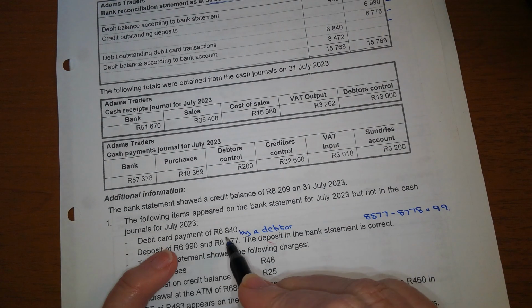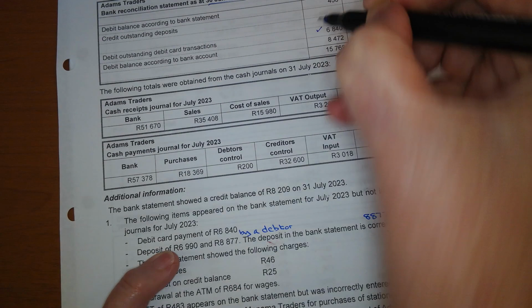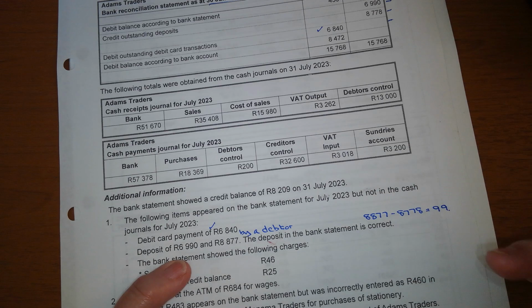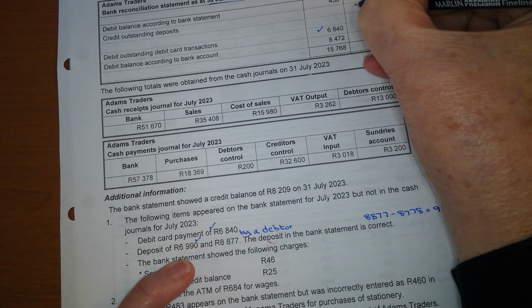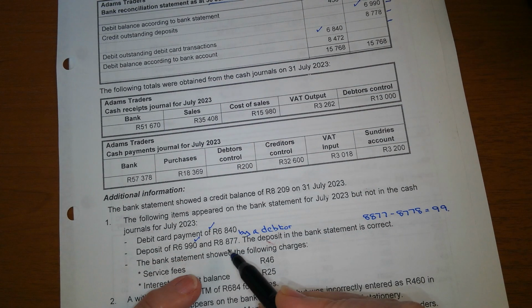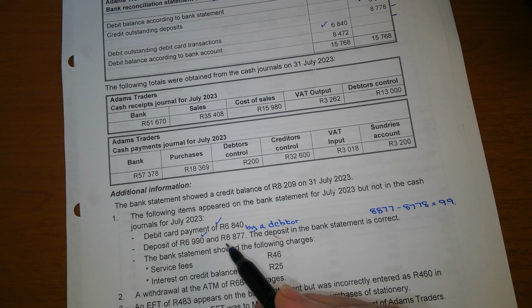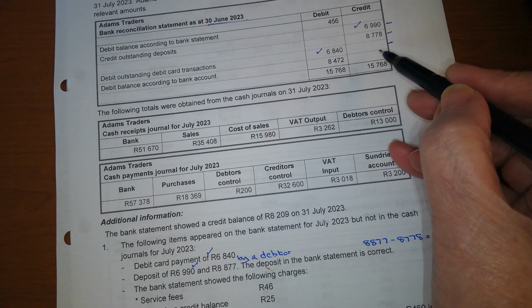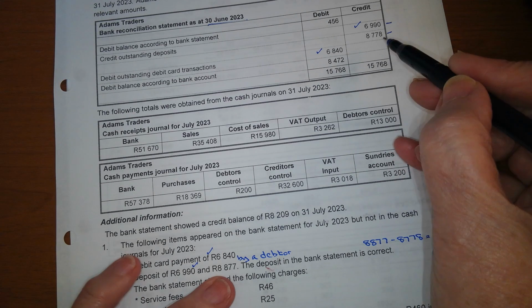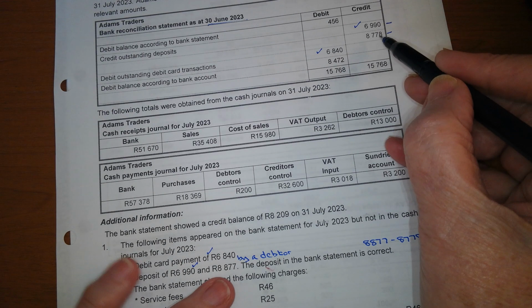Okay, the debit card payment of 6840, so they've recorded it on this bank statement. Then there's a deposit for 6990, and there is a deposit of 8877. Now, if we look at this deposit of 8877, that is on the bank statement. In our bank recon the previous month, we indicated it as 8778. So one of us made a mistake.